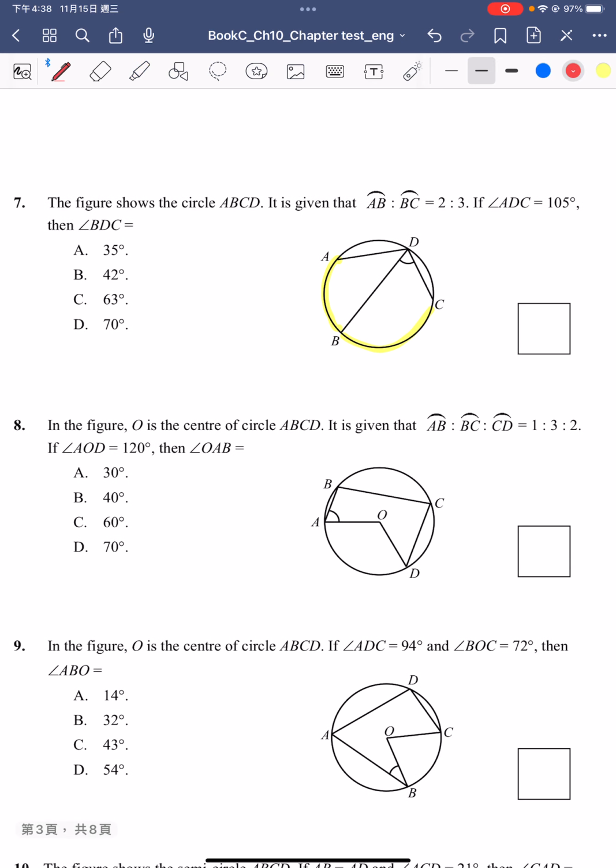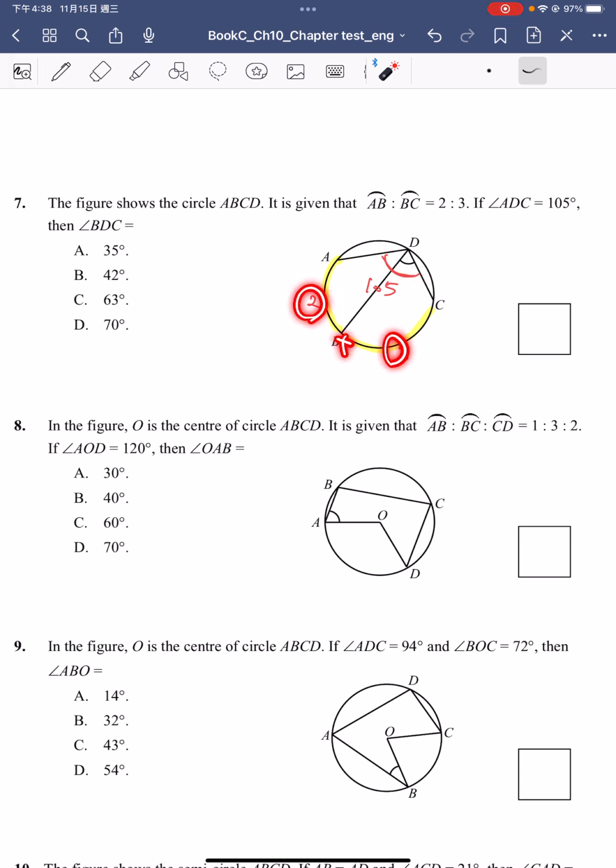So we have the arc, the ratio is 2 to 3, and we have this whole thing, the angle of ADC, this whole angle is going to be 105. So you can think in this way, this 105 is going to be distributed to 5 parts. Which means what is the 5? How do you get a 5? Because 2 plus 3 gives you 5. So we can think about this 105 is distributed to 5 different persons. So 105 divided by 5 is equal to 21 degrees.